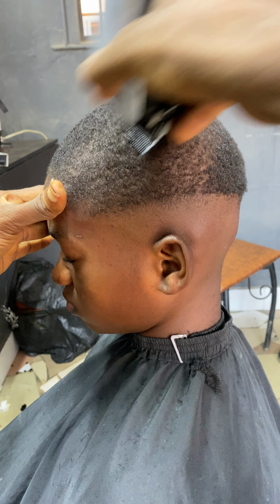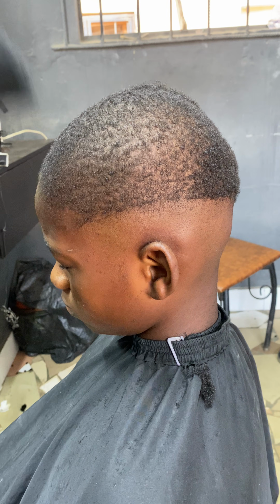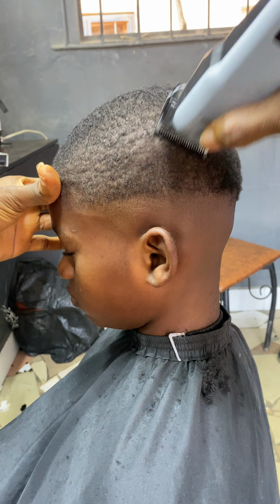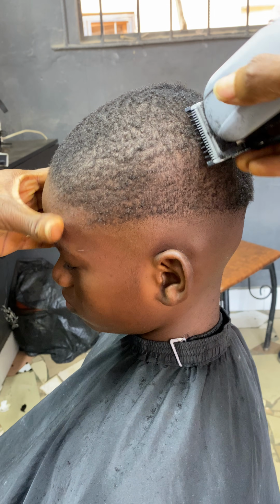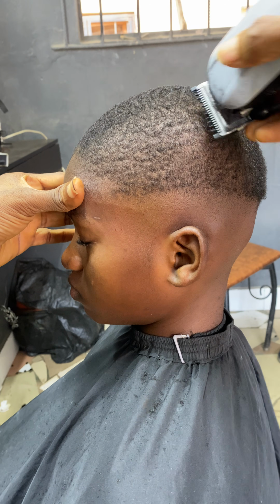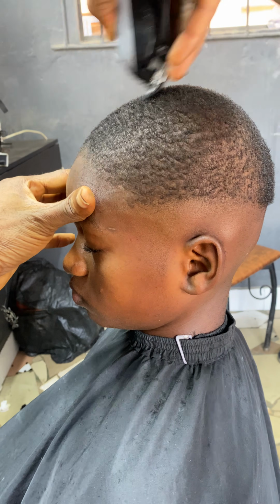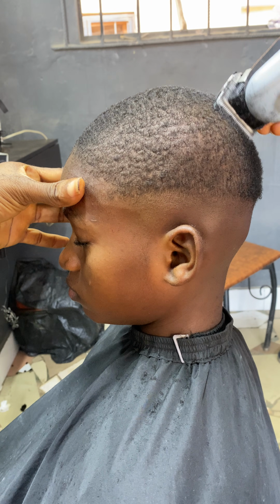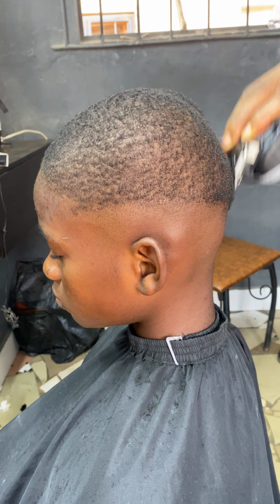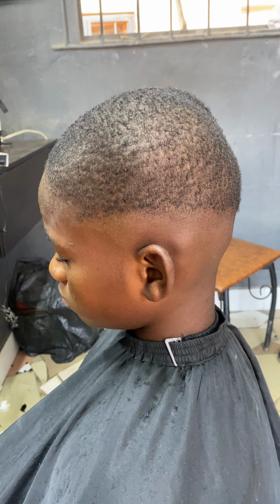Can you see the way I'm doing it? I'm debunking the hair. I'm following it accordingly, how the hair texture is, how the hair grows. So follow it like that. Watch what I'm doing. It's very, very simple. Barbering is very, very sweet and simple. Follow it the way the hair grows. Follow it accordingly. Can you see it?